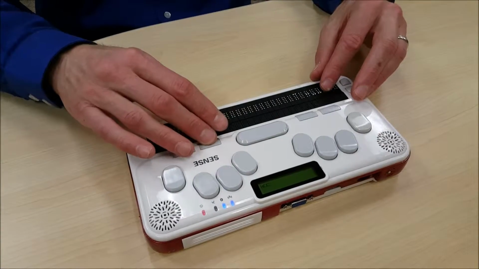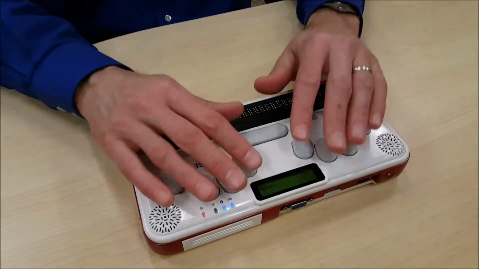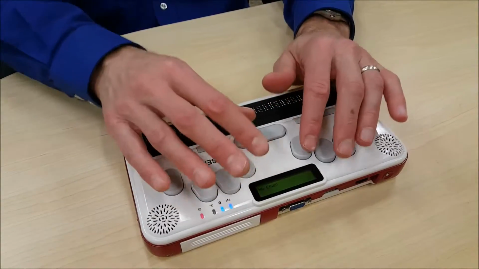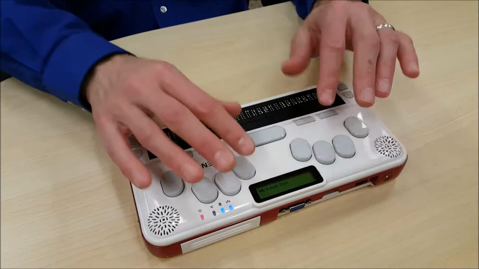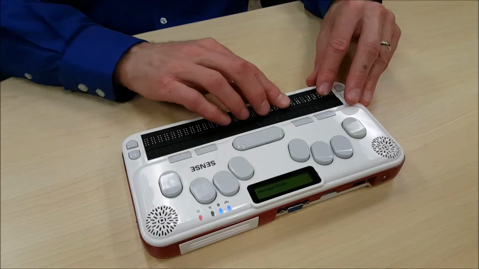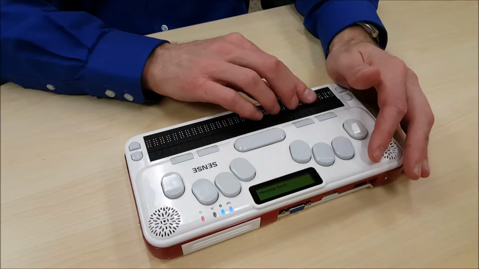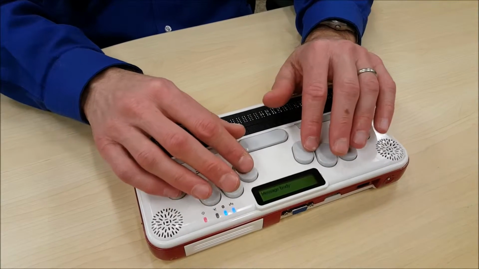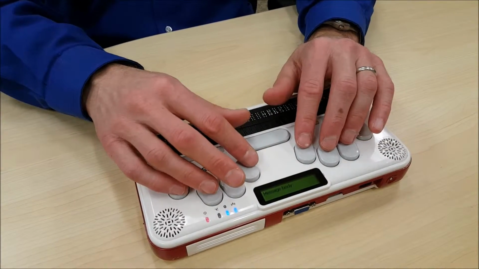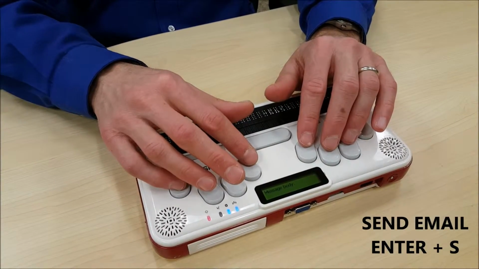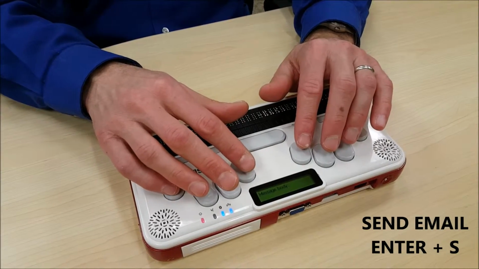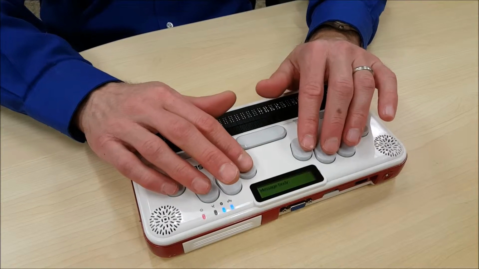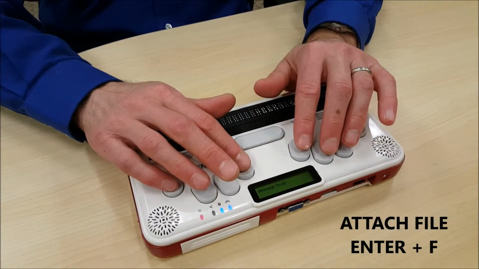I'm going to press tab again, Subject. And I will type my email test. Message body. And I press tab again, and I go to the message body. After I've finished writing my email, I can send it by pressing enter plus S. If I want to attach a file to my email, I can press enter plus the letter F.